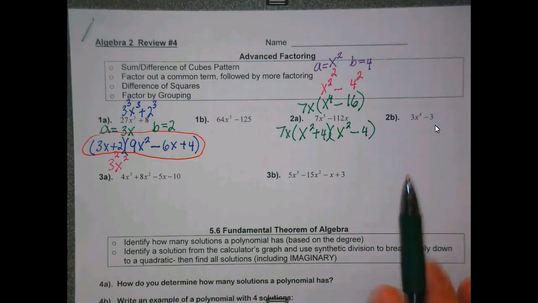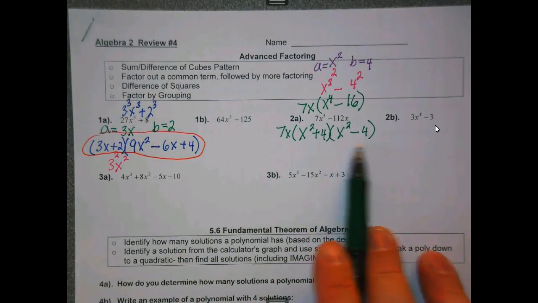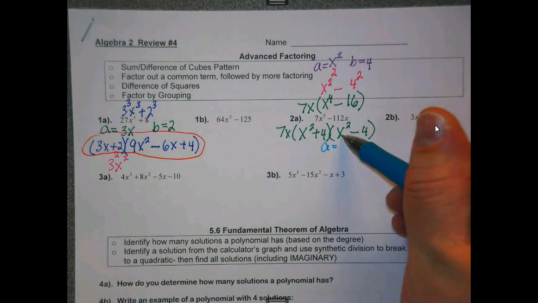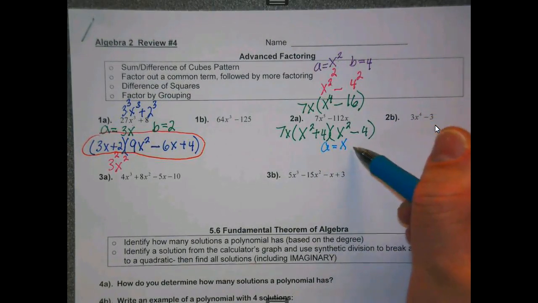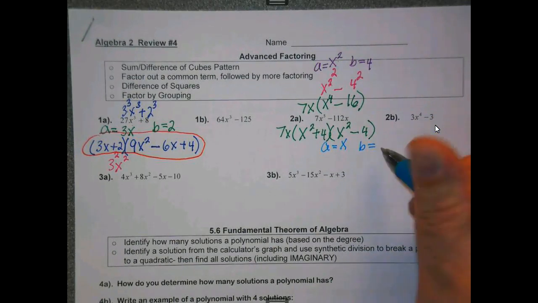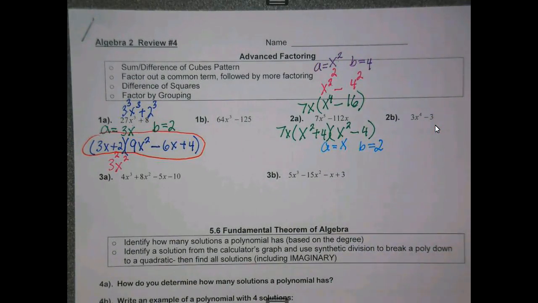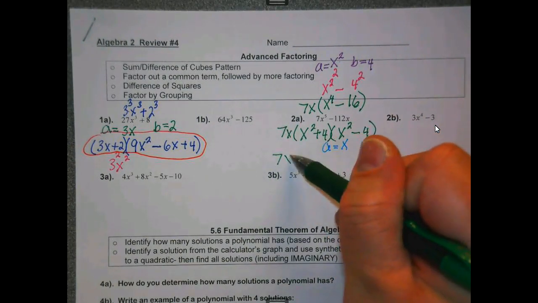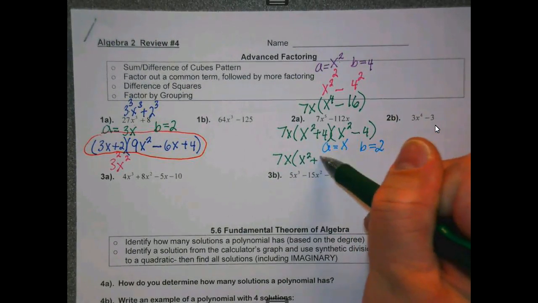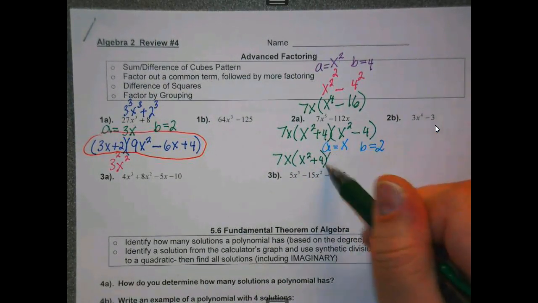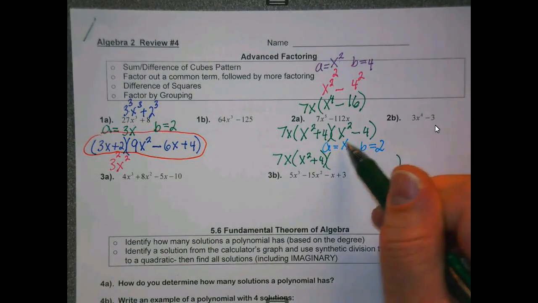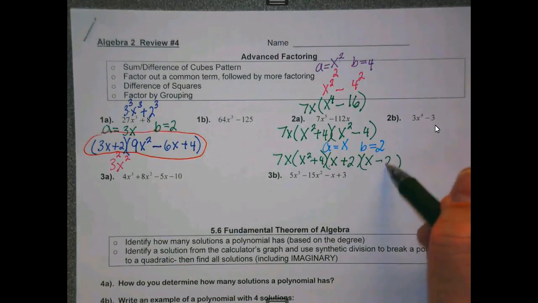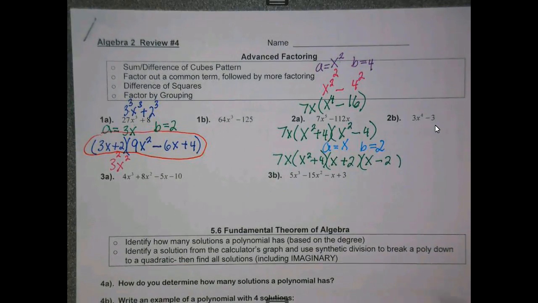Now, don't stop, because I got a difference of squares here. Okay. My A, well, this time my x is being squared, and my B, what's the square root of 4? 2. 2 is being squared. So don't forget your 7x, x squared plus 4. And now I've got my a plus b and a minus b. A is x plus b, a minus b. There's my answer.